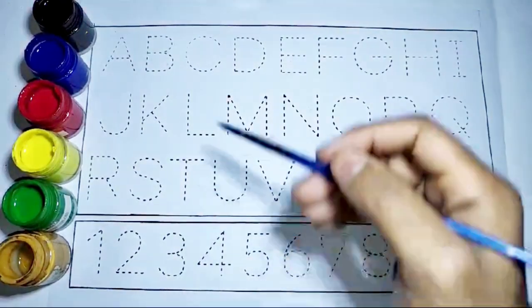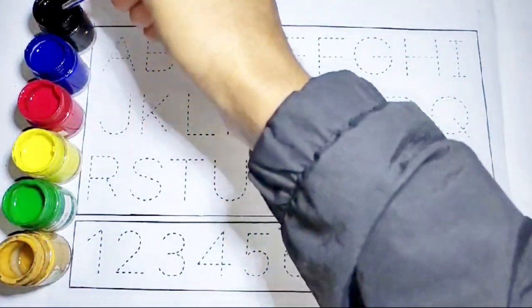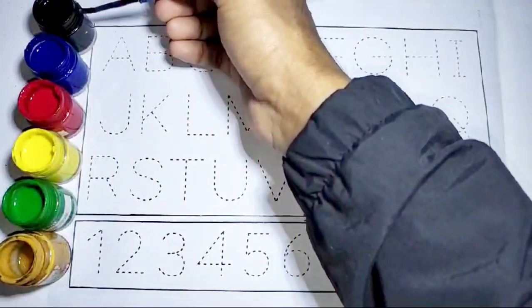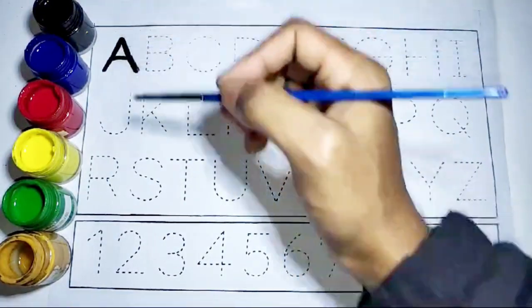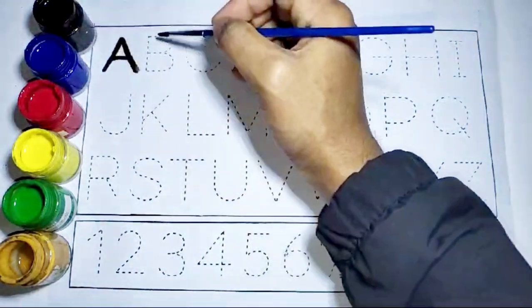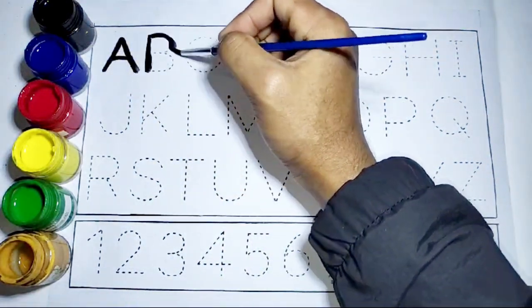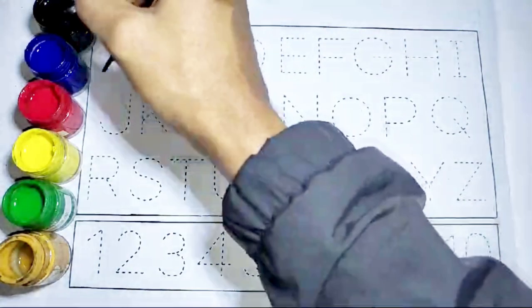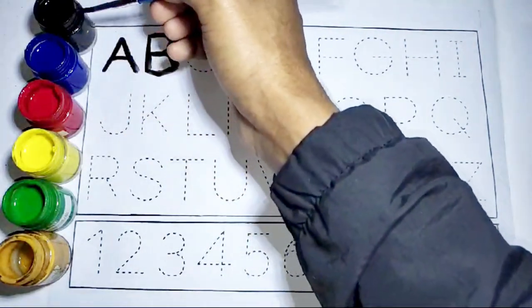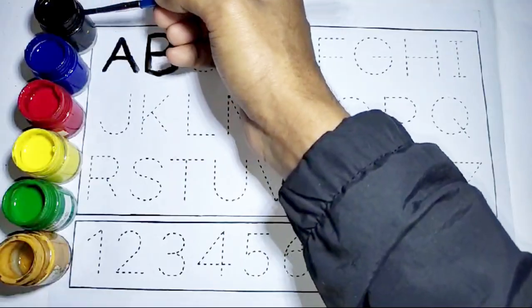Today we draw capital letter alphabets and numbers. Black color. A. The next one is B. Now we draw C.